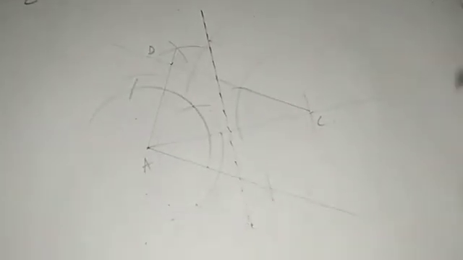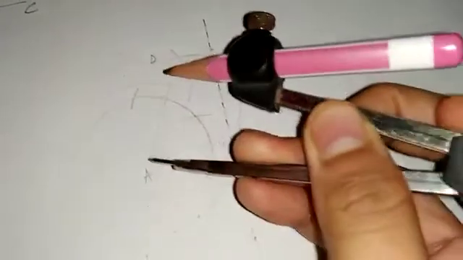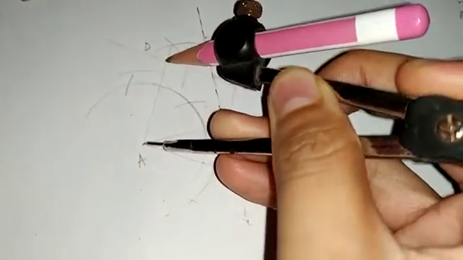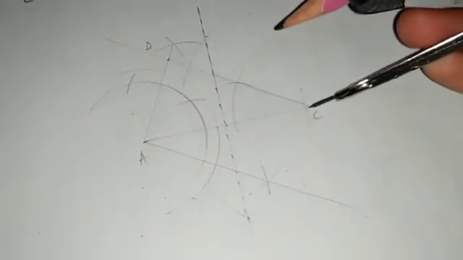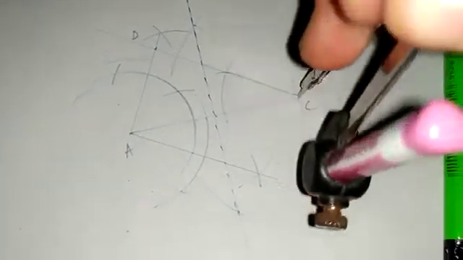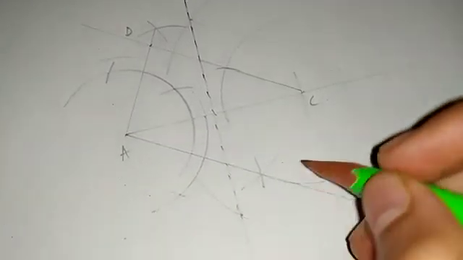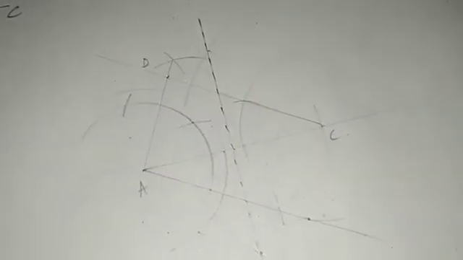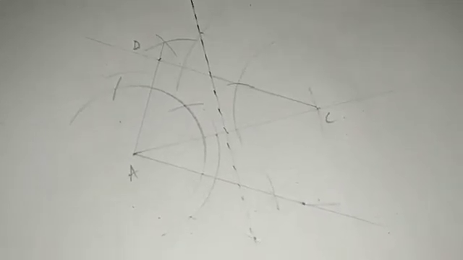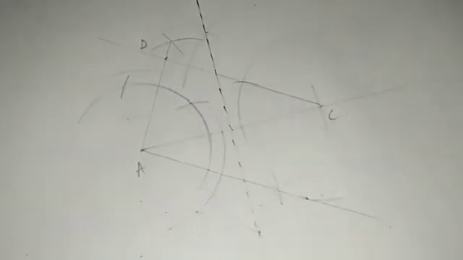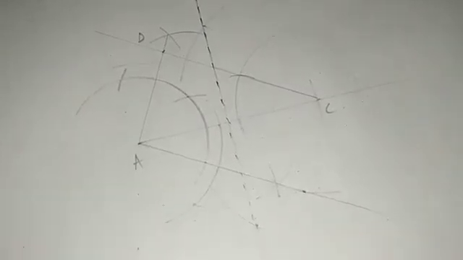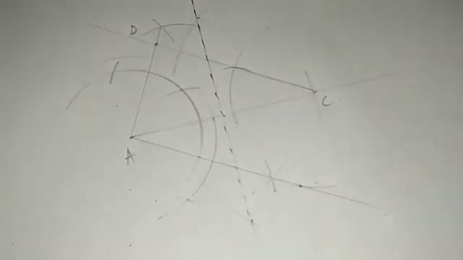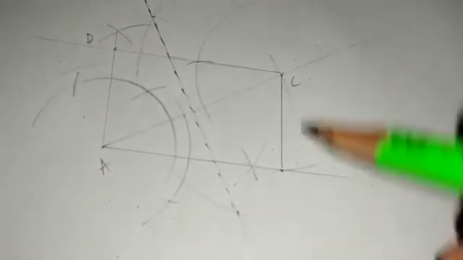Now you have to take this length AD, and putting the needle at C, you have to cut it here. So you got this point at the intersection point. Now you have to join this so that you can get the rectangle. This figure is very difficult. If it is looking easy for you, then you will do this. It is not necessary for your exam, because this type of construction does not come in the exam. Now you can see I have joined this.